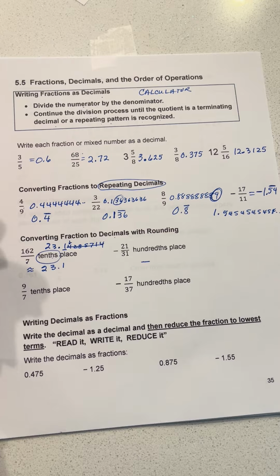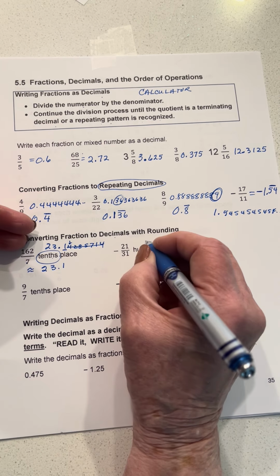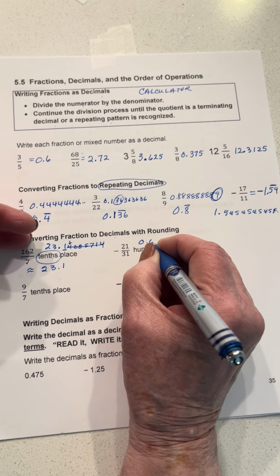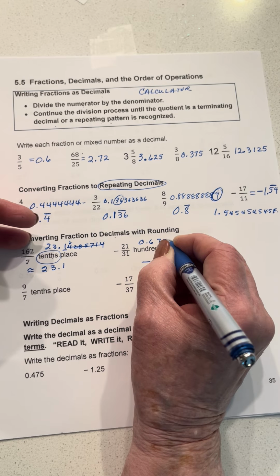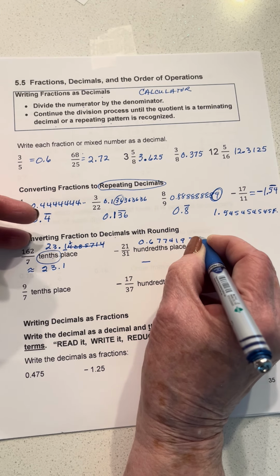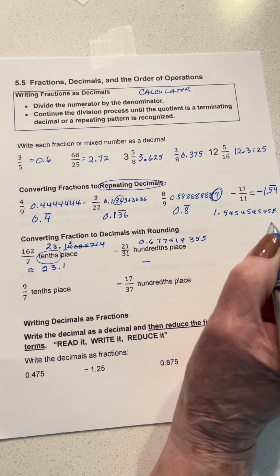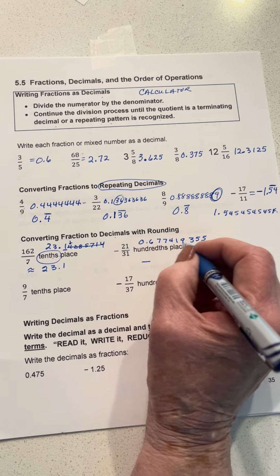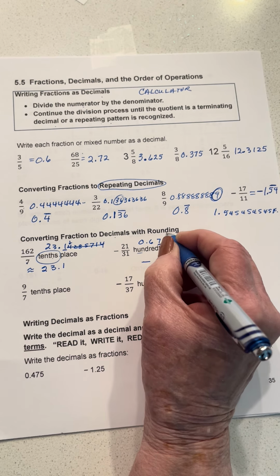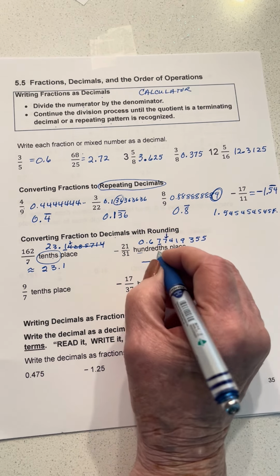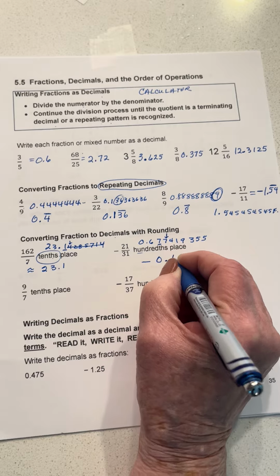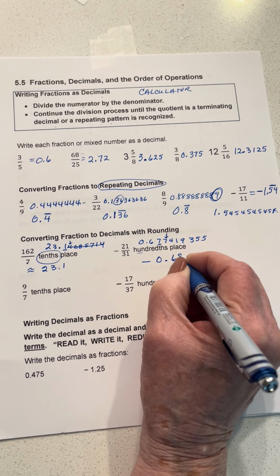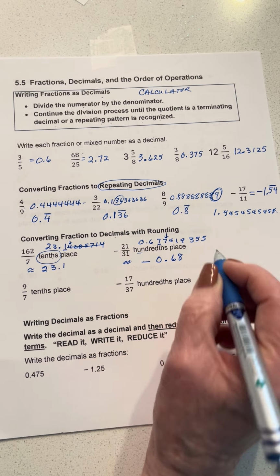This is going to be negative because this is negative. 21 divided by 31. And I am getting 677419355. That's what my calculator shows. I'm rounding it to the hundredths place, which is here, and the next digit says go up. So it's going to be negative 0.68. That's what it is worth.